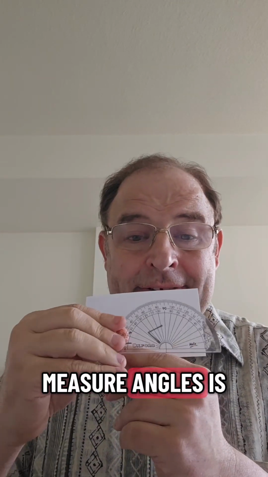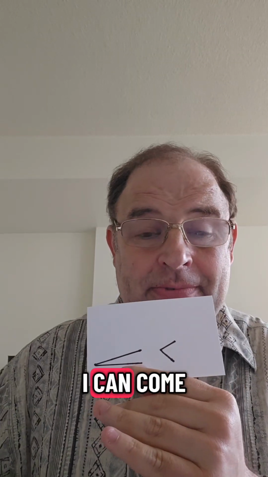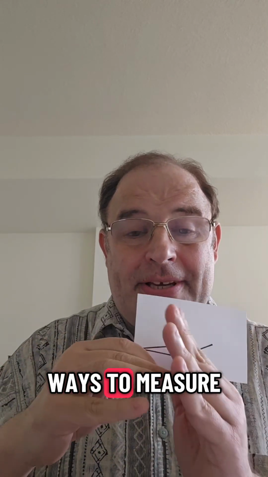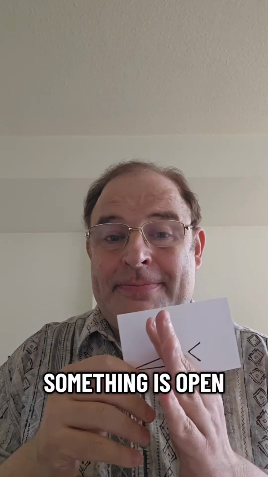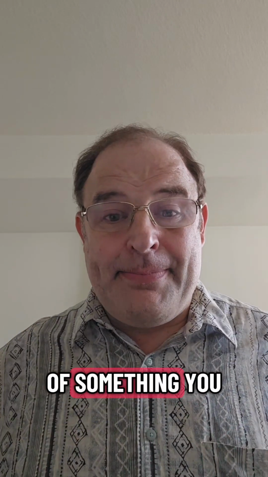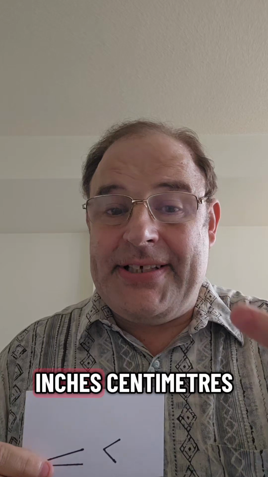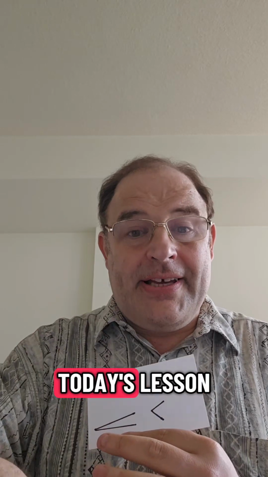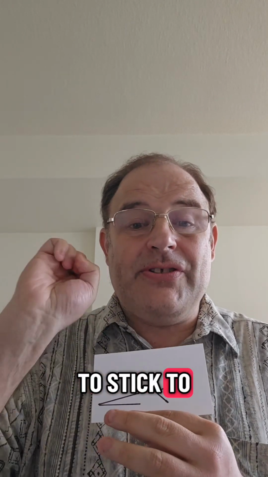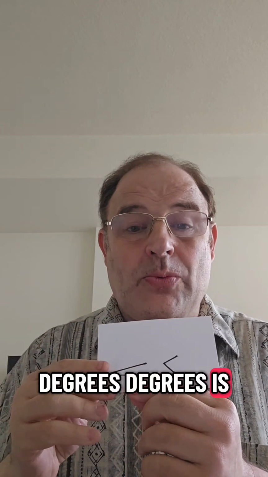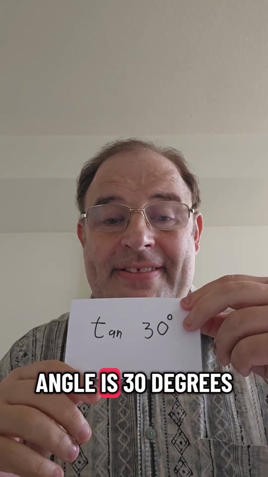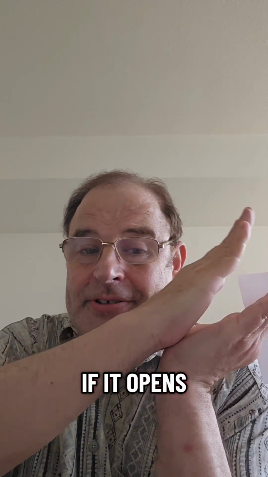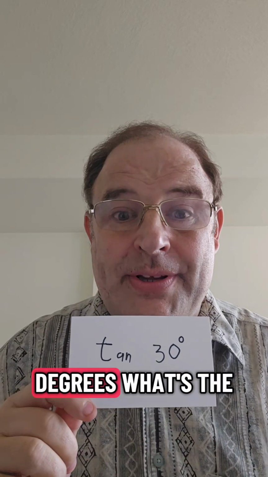One way to measure angles is with a protractor. I can come to that in another lesson. There are many ways to measure angles, the extent something is open. It's like length of something. You can measure in inches, centimeters, kilometers. Same thing with angles. For today's lesson, I'm only going to stick to degrees. Degrees is one way to measure angles. So one particular angle is 30 degrees. If it opens to a certain amount, it's called 30 degrees.